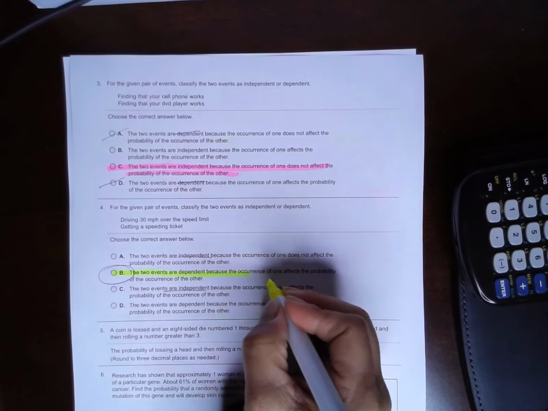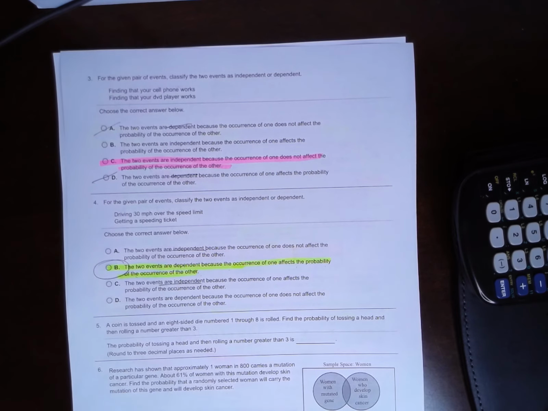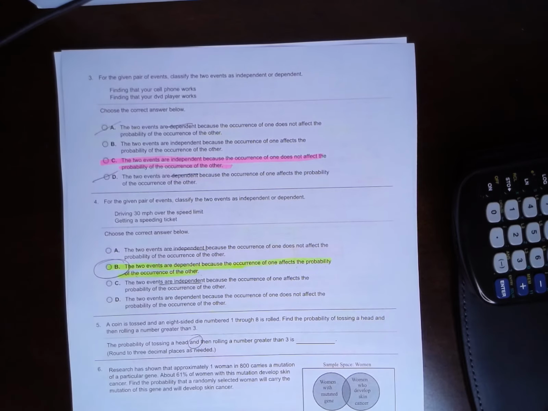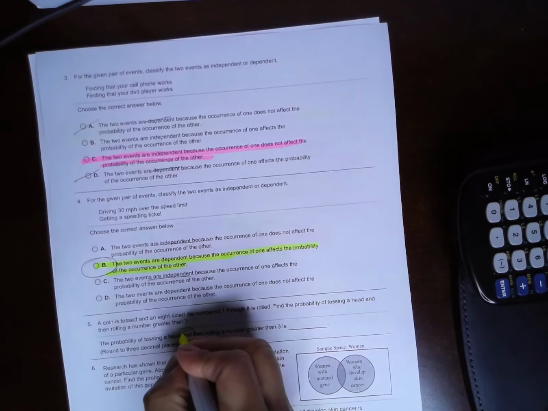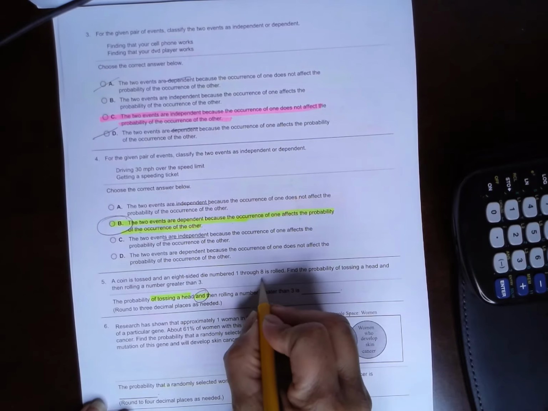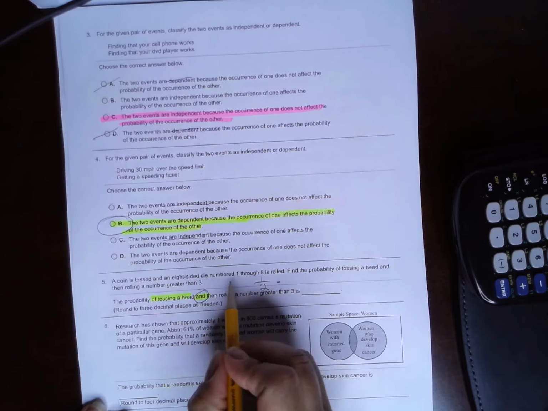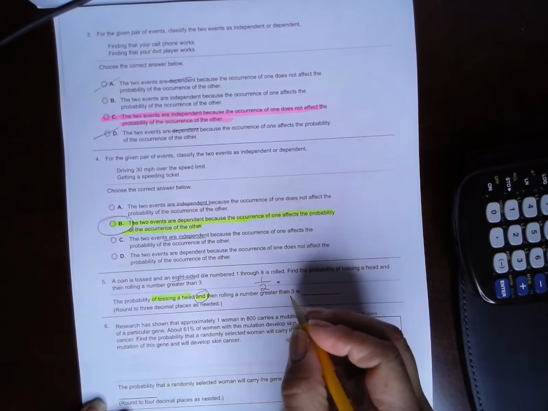Okay, so let's see if I can fit number 5 in there. A coin is tossed and an 8-sided die, numbered 1 through 8, is rolled. Find the probability of tossing a head and then rolling a number greater than 3. Keywords, I like to highlight keywords here, and that means I have to write down the probability of tossing a head. The probability of tossing heads is 1 out of 2 possibilities. And then rolling a number greater than 3, but this is an 8-sided die.